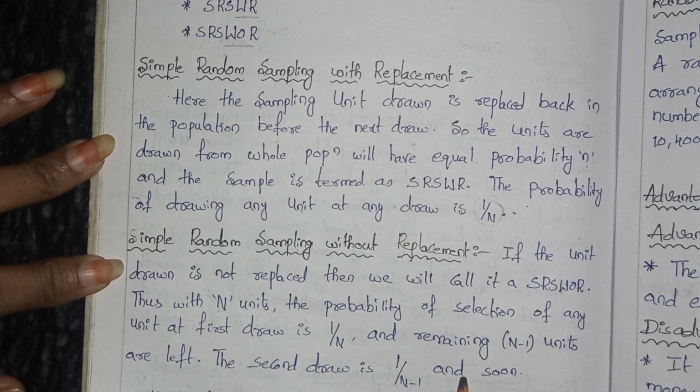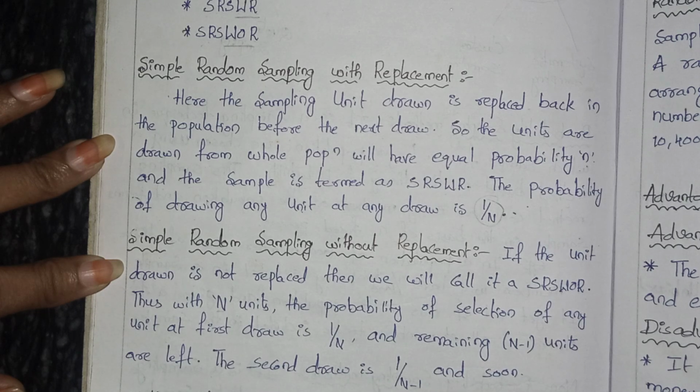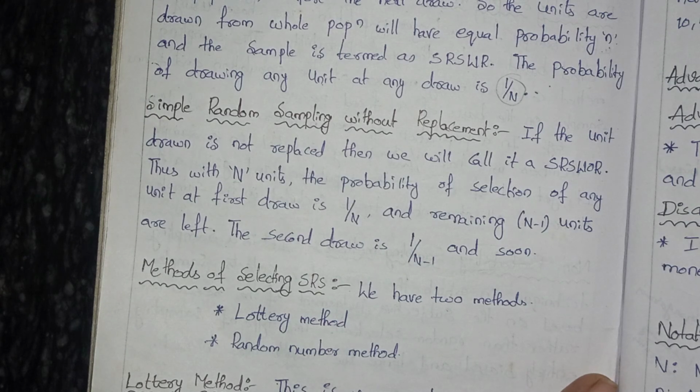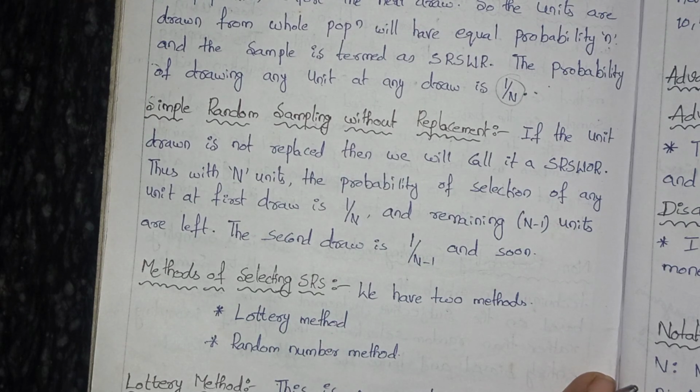And the third draw is 1 by N minus 2, and the fourth is 1 by N minus 3, like that. Why? Because we don't replace, so the population size keeps decreasing. So that is about simple random sampling without replacement.